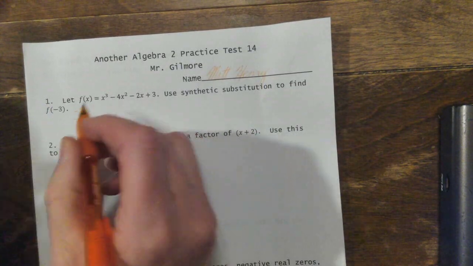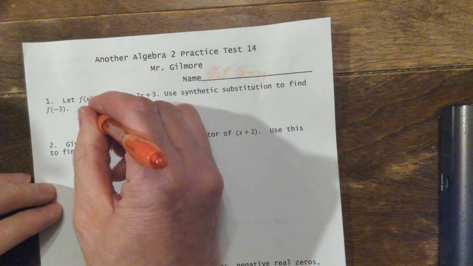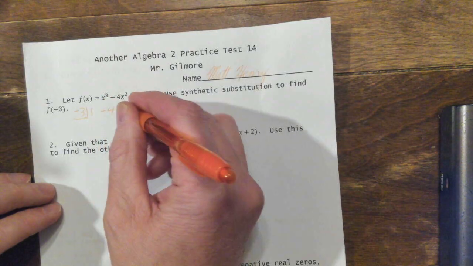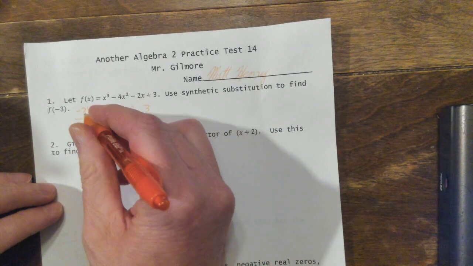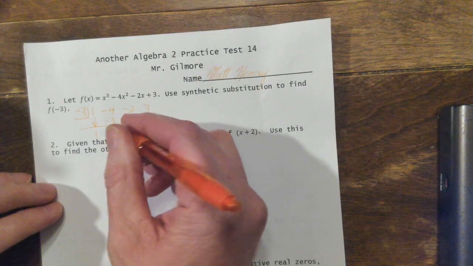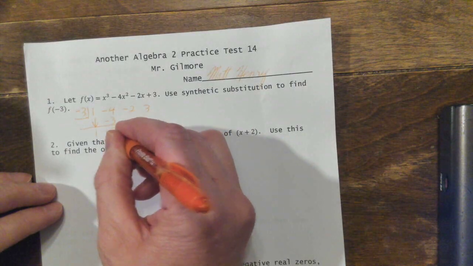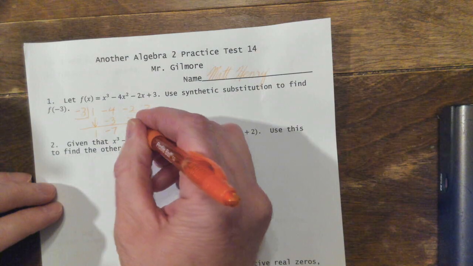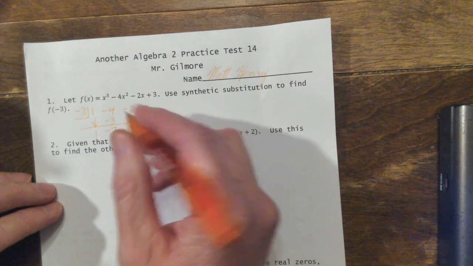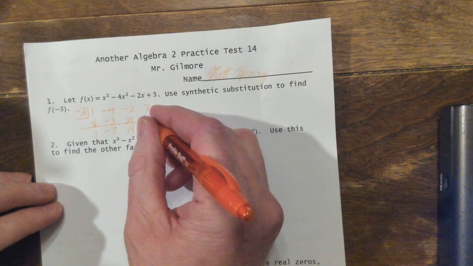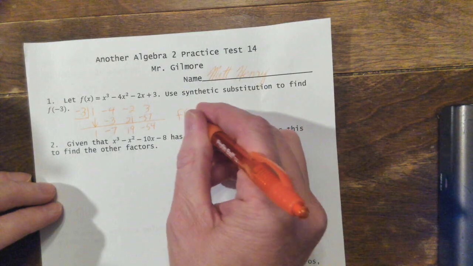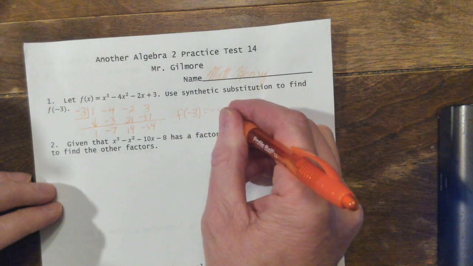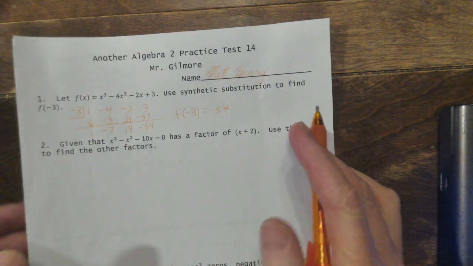Remember, the big thing to remember here is negative 3 on this problem goes in the box. I did not change the sign. I got 1, negative 4, negative 2, and 3. We're using synthetic substitution. Bring down the 1. Negative 3 times 1 is negative 3. Negative 4 plus negative 3 is negative 7. Negative 3 times negative 7 is 21. Negative 2 and 21 is 19. Negative 3 times 19 is negative 57. That makes negative 54. So I'm going to say that f of negative 3 is equal to negative 54, which should be right if I didn't goof it up.